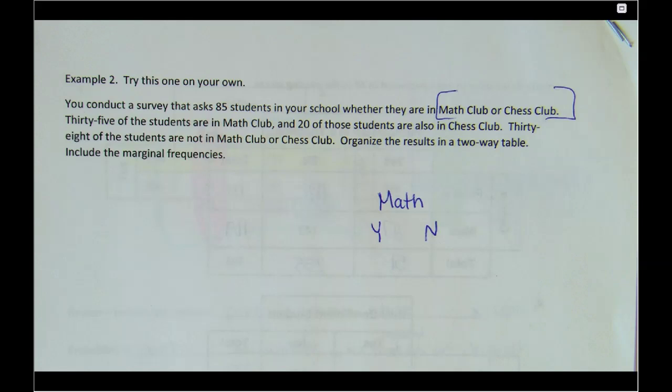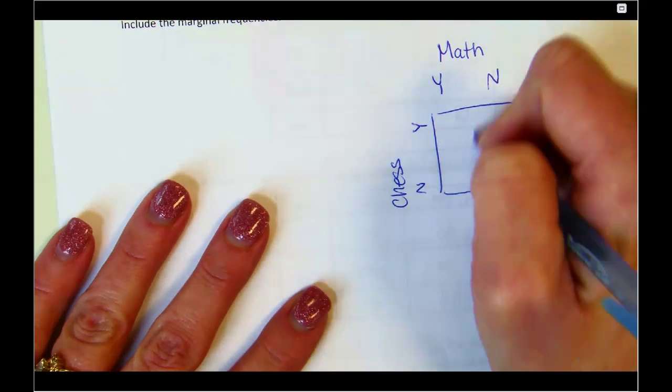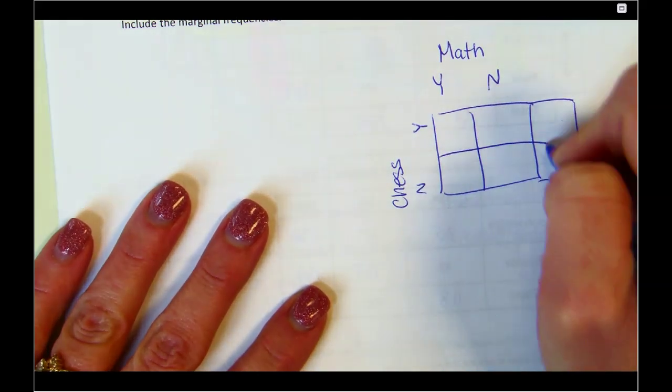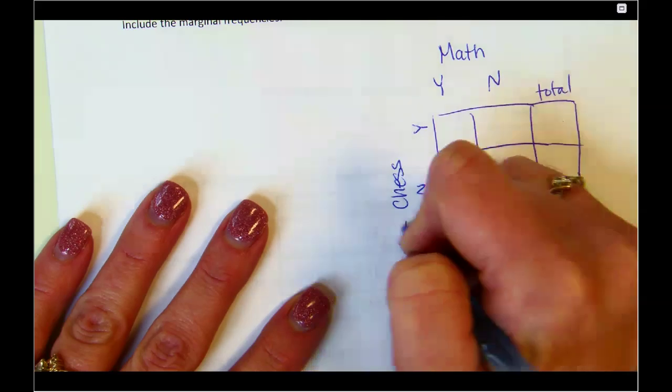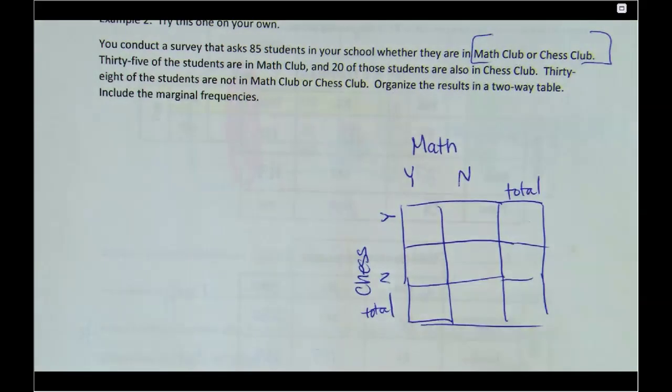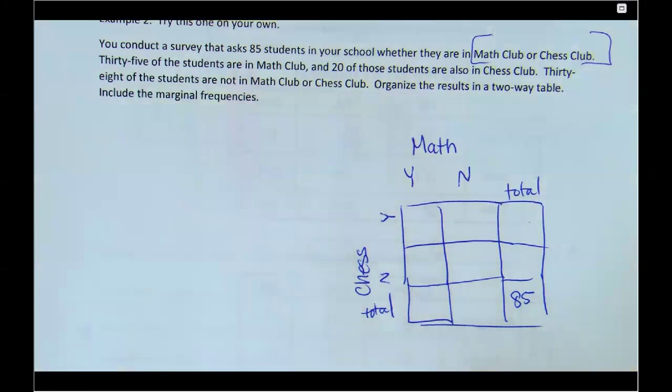Okay. Your second question is, are you in chess club? What could you answer? Yes or no. Okay. So if you don't have those labels, you're not going to get it right. It's just because that's the way it's got to be. Now, it says you conduct a survey that asks 85 students in your school. So where does that go? Bottom right. That's your overall total. 85 students were asked.